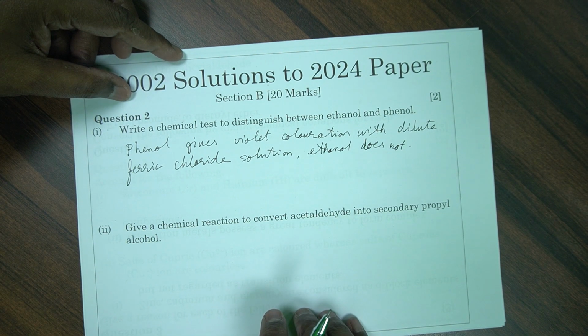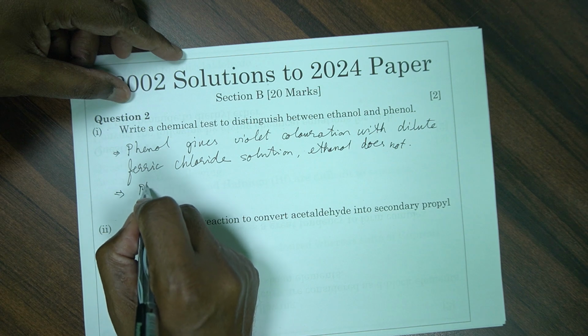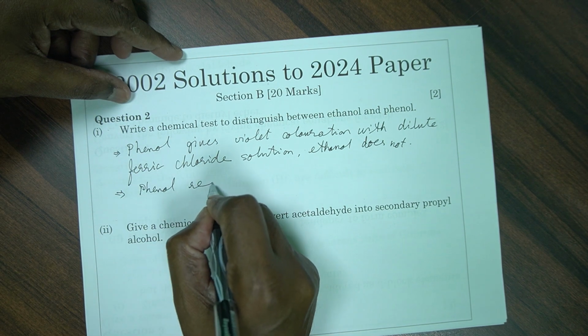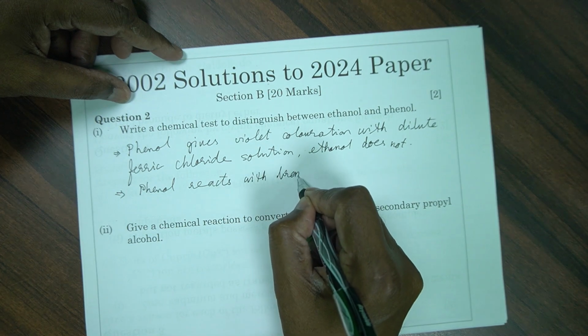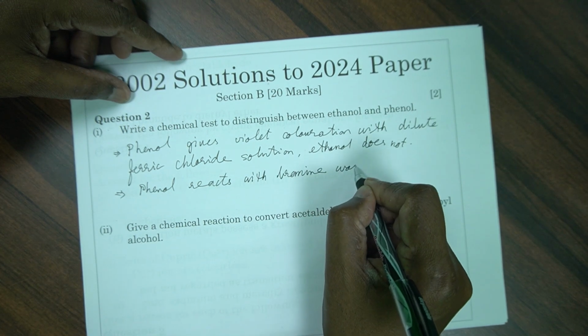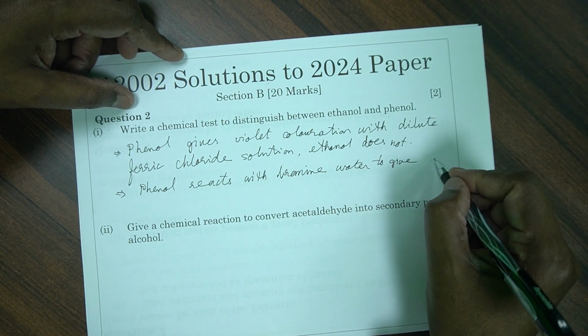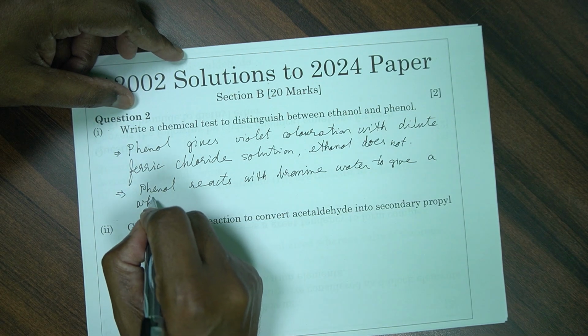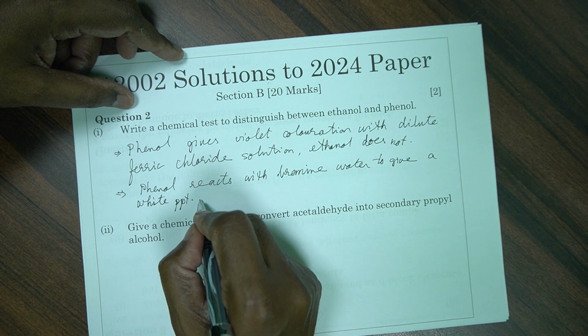Now the next thing we can write is, there can be another test also. We can write about phenol reacting with bromine water. Phenol reacts with bromine water to give a white precipitate, and ethanol does not.